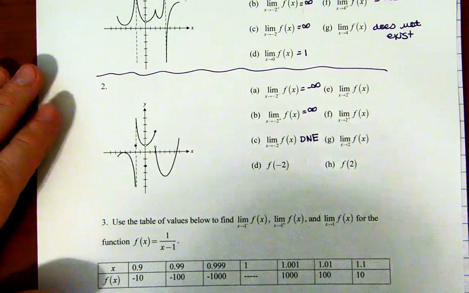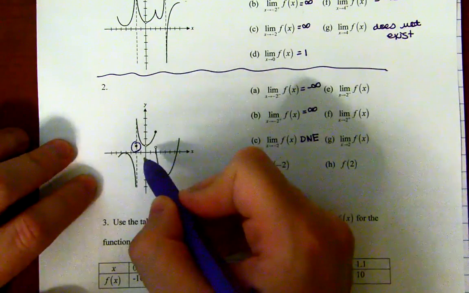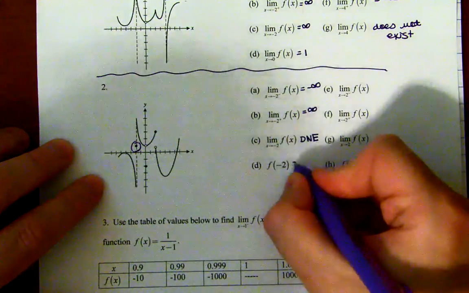F of negative 2, though, that's a different question. That's asking what's happening right at x equals negative 2, not as I get close to it. So I'm going to say that that is just 1.